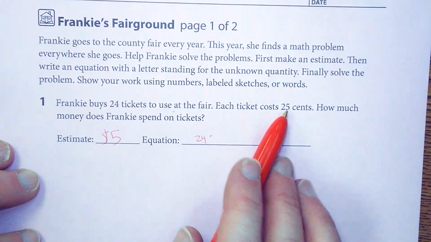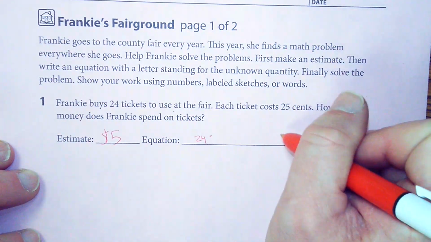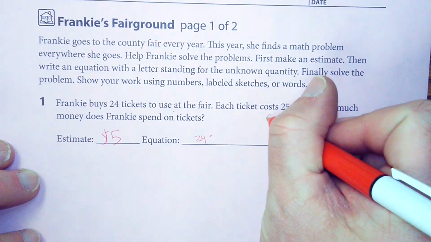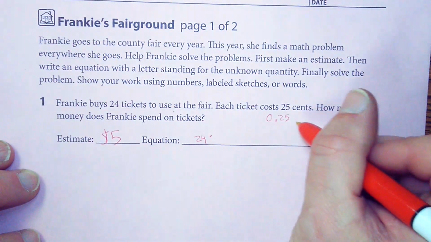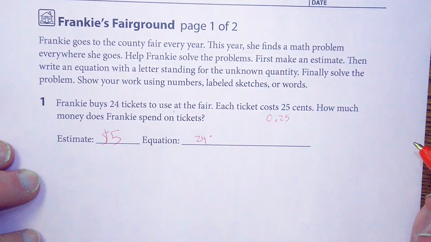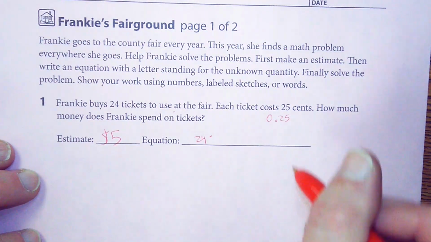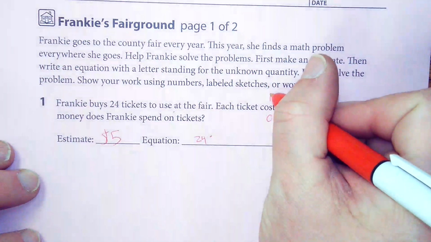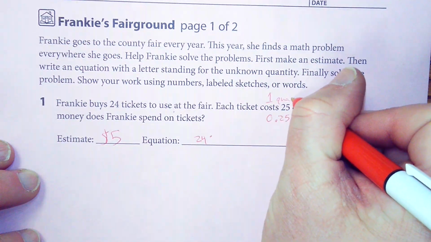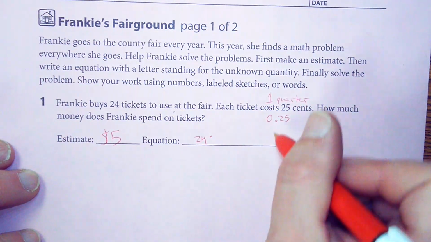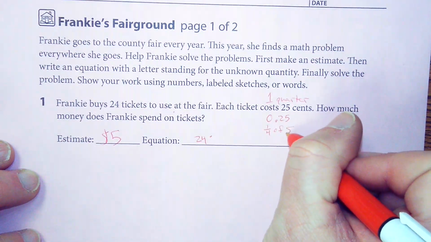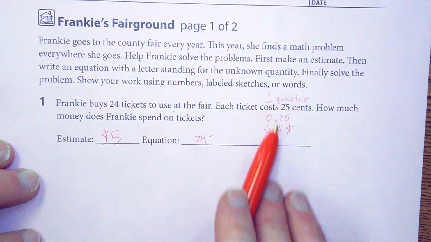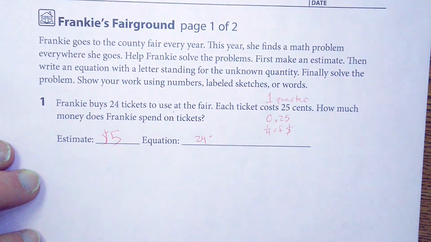But we can think of this a couple different ways. 25 cents is also 0.25 because that's 25 hundredths. So that's 25 cents out of 100 pennies. We also know that 25 cents is 1 quarter. And we know that a quarter is 1/4 of a dollar. Okay? So we've got a lot of information we could work with here, and this is what I'm thinking.